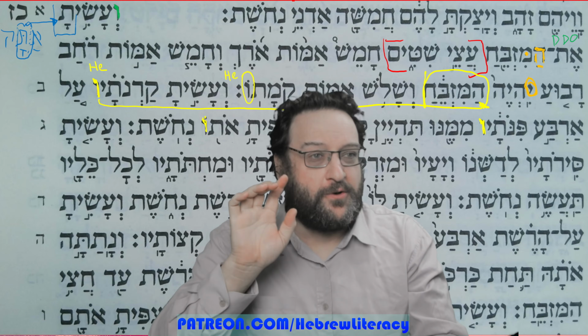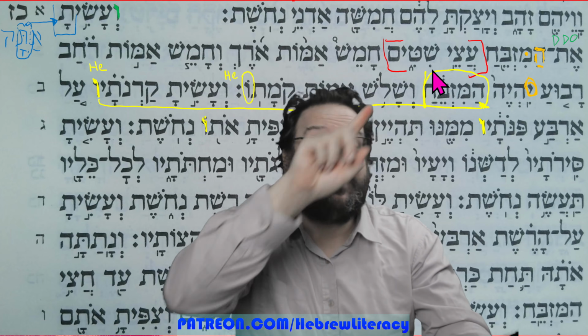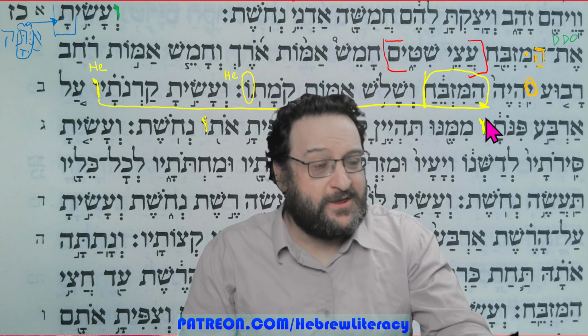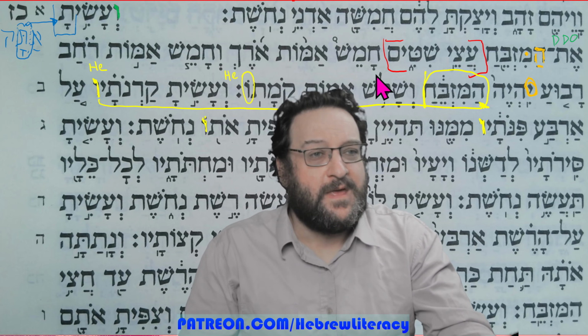So atzeh, we drop the mem. So that's the wood of, the trees of shittim, acacia. So acacia wood. This altar is supposed to be made with acacia wood. Chamesh amot, five amot, cubits, or forearm lengths.